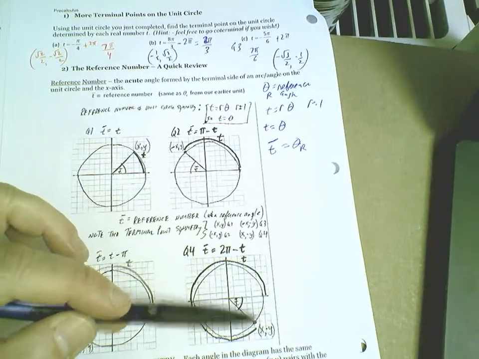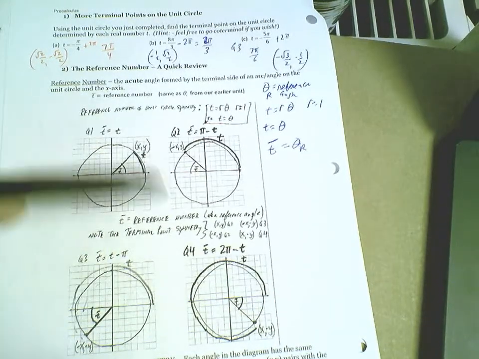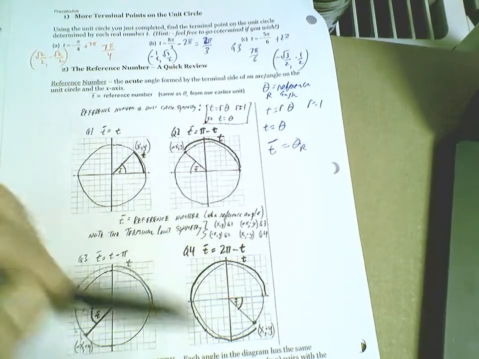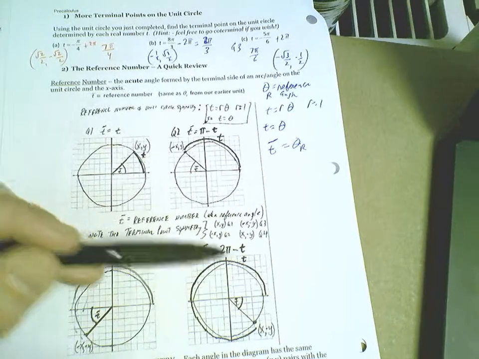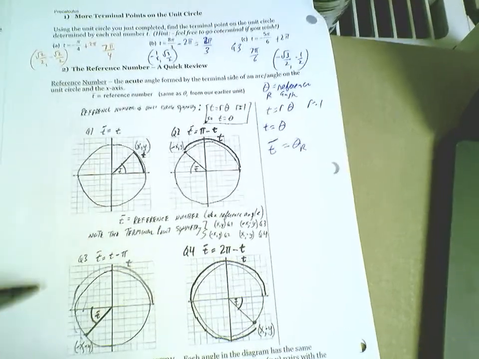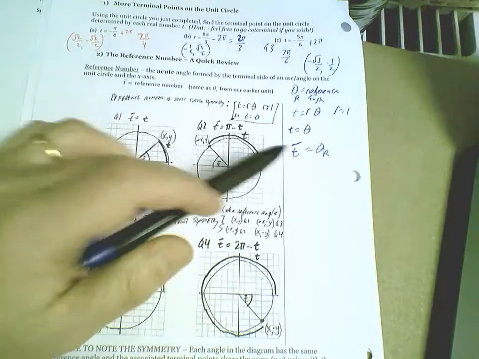And in quadrant 4, there's my big arc driving into quadrant 4. I come up a little bit short of going 2 pi radians. What's my formula for the reference angle? 2 pi minus T. 2 pi, the whole circle length, minus T, my arc length. So there are our reference angle formulas.